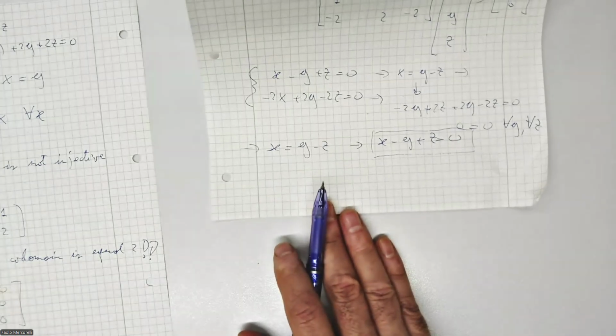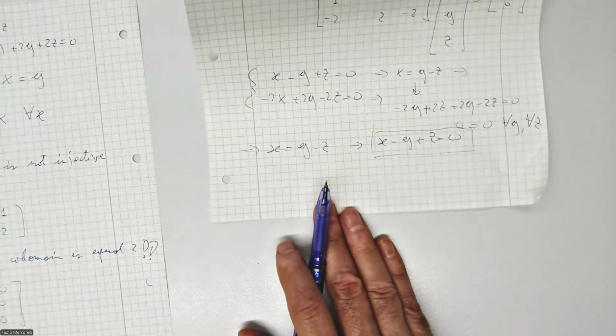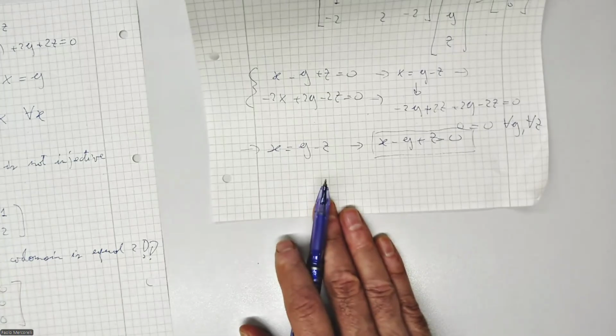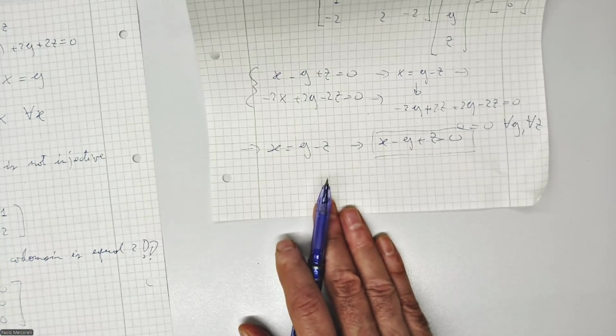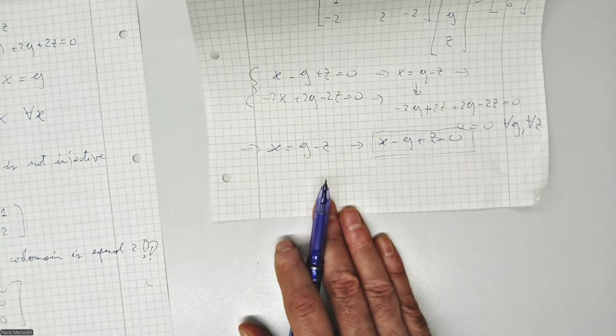Please, in the first slide, we have the word independent, which is not correct. The dimension of the domain is the number of columns, not the number of independent columns. It was an error in LaTeX copied. But the dimension of the image is the number of independent rows. I will insist on this. I will insist a little bit.